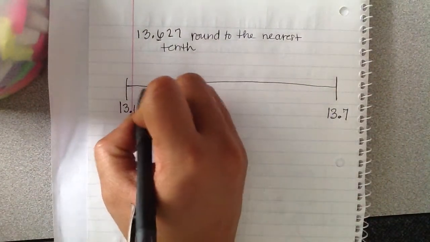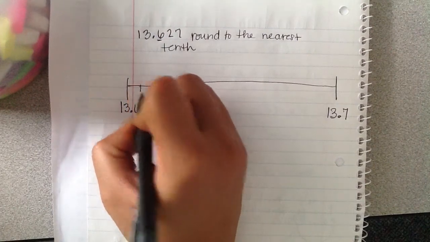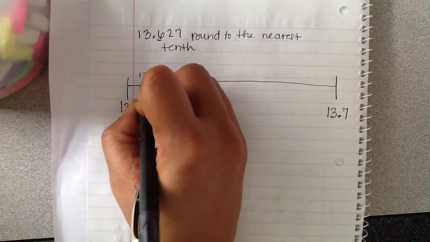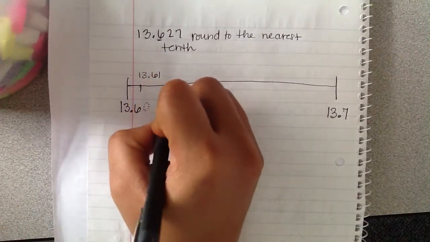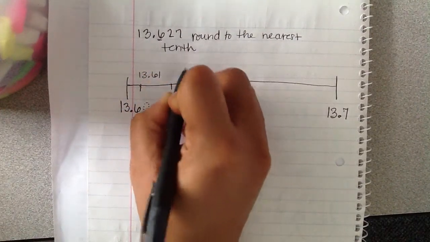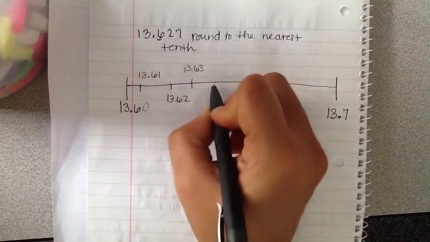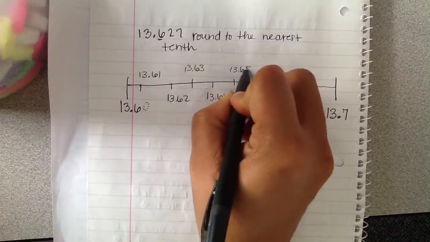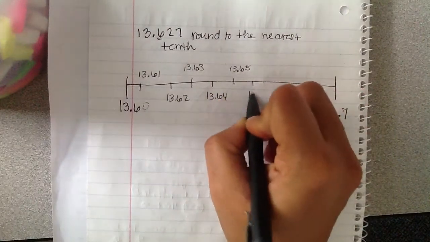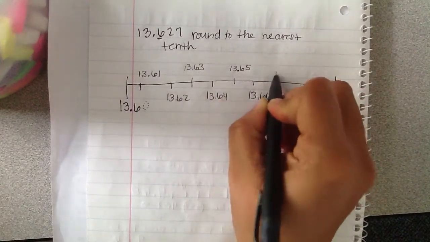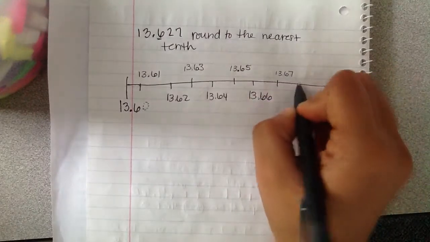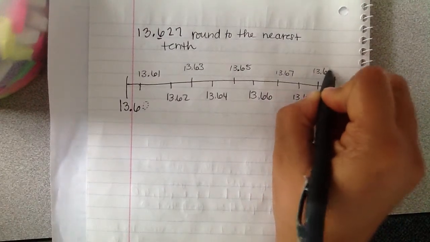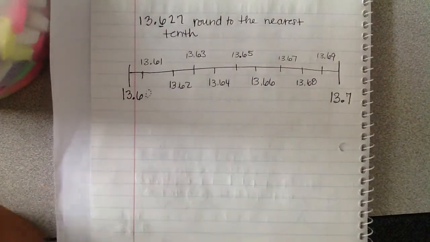Well, there's a little 0 in the end right here to determine the hundredths place, so this is like 13 and 61 hundredths, 13 and 62 hundredths, 13 and 63 hundredths, 13 and 64 hundredths, 13 and 65 hundredths, 13 and 66 hundredths, 13 and 67 hundredths, 13 and 68 hundredths, 13 and 69 hundredths, and then there's 13 and 7/10.